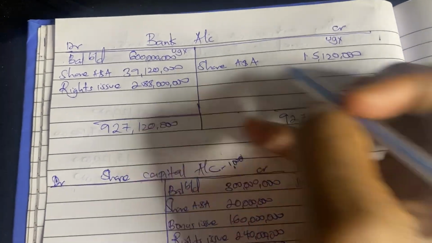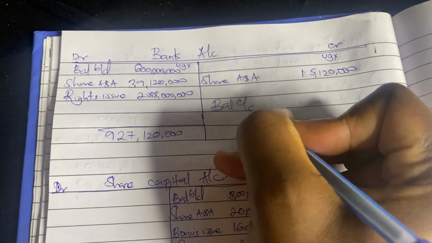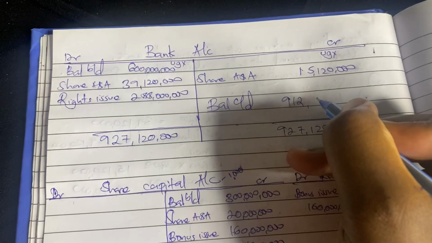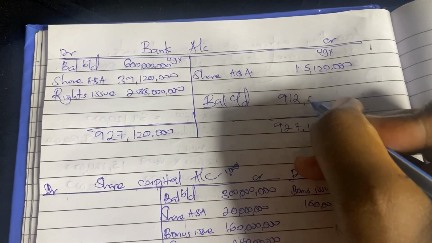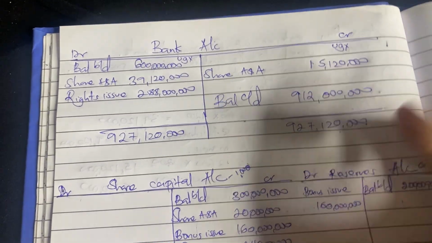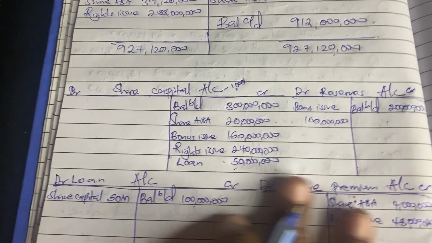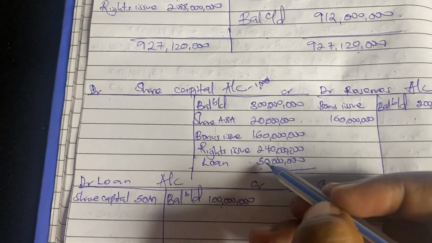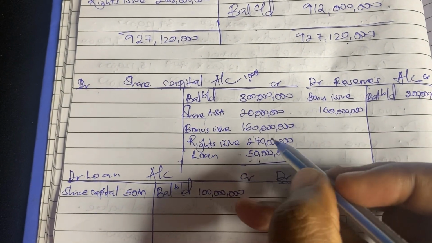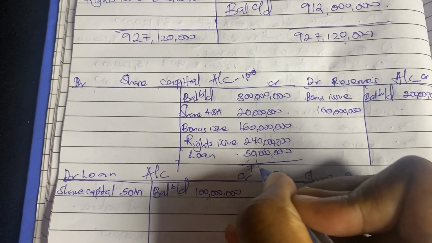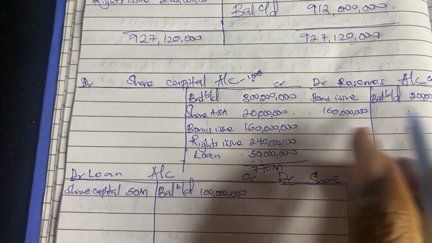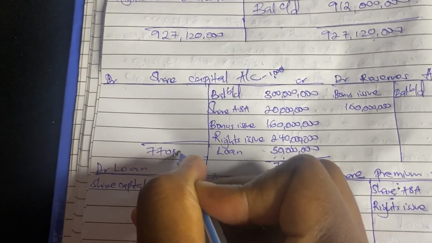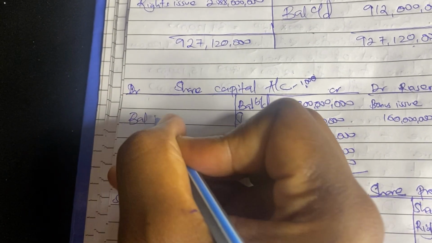So this minus that, what we get is the balance carried down, which is 912 million, like that. Then this side we just add all these, and what we get is 770M. We bring it this side, it becomes the balance carried down.